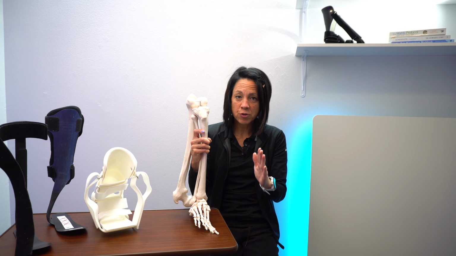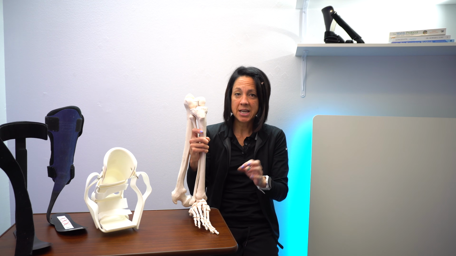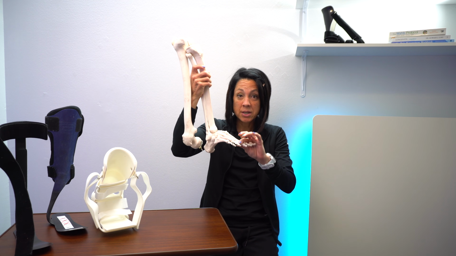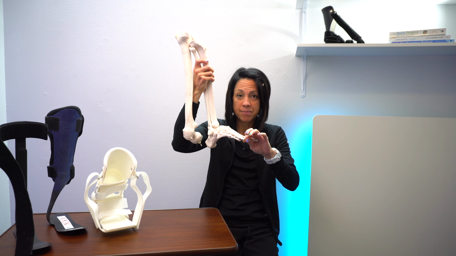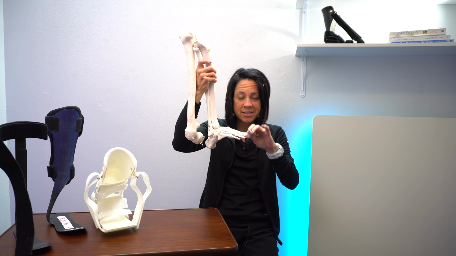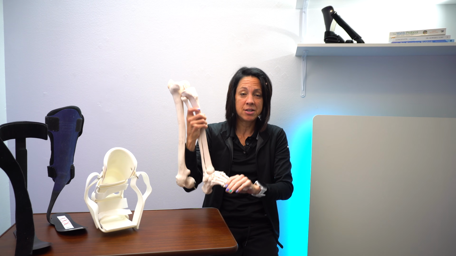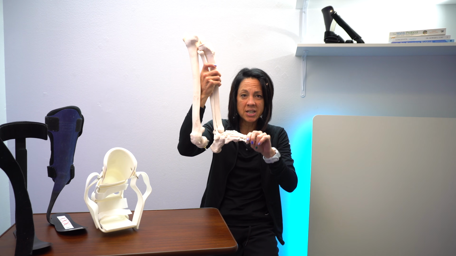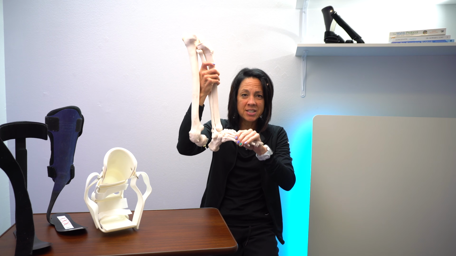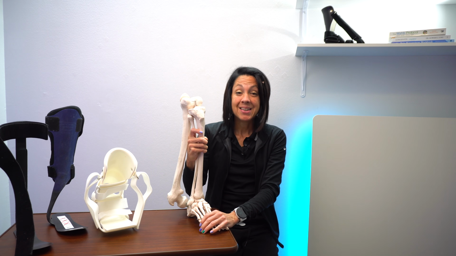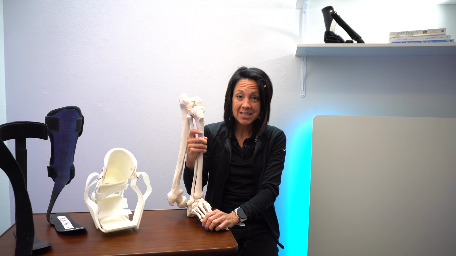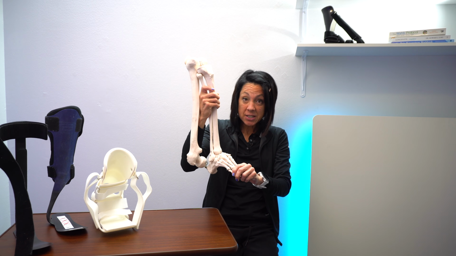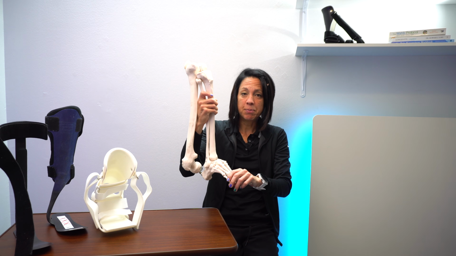A true foot drop brace or strap or splint, anything like that, all it's trying to do is lift the weight of this foot. This very light appendage right here, that is what a foot drop brace is intended to do. In most cases with foot drop, the foot is kind of floppy. But if you have spasticity and you've got this involuntary pointing, two things happen.